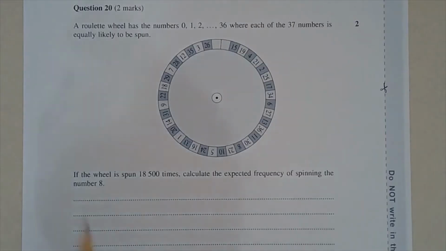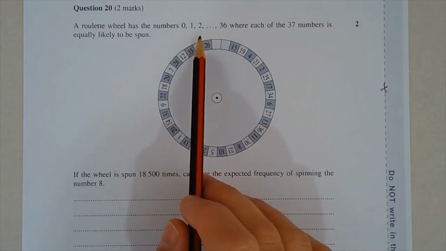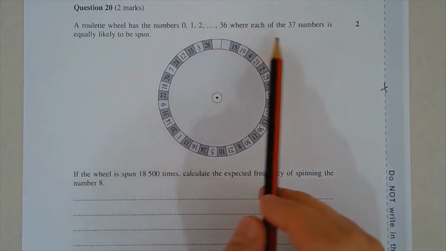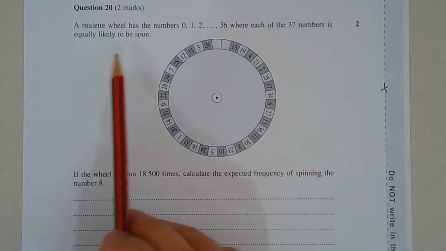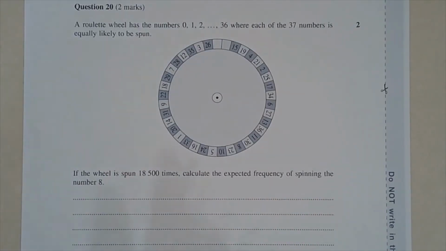Question 20. A roulette wheel has the numbers 0, 1, 2, right up to 36, where each of the 37 numbers is equally likely to be spun. If the wheel is spun 18,500 times, calculate the expected frequency of spinning the number 8. So there's 37 numbers, each equally likely.